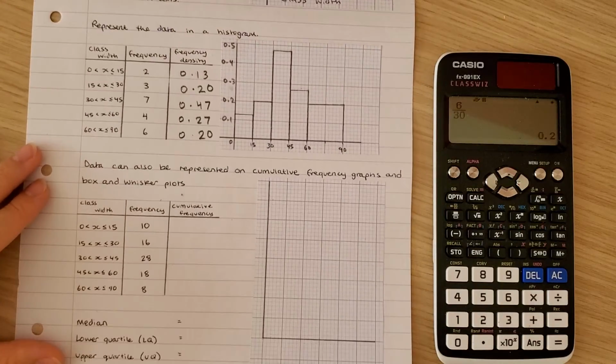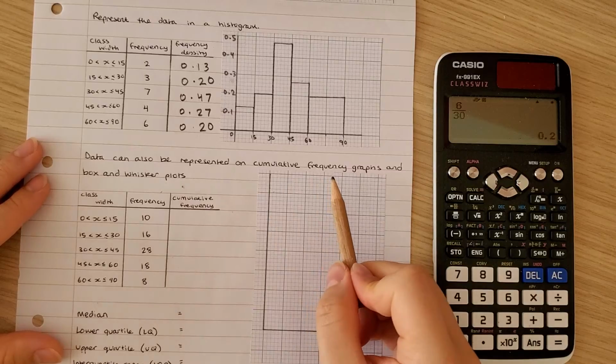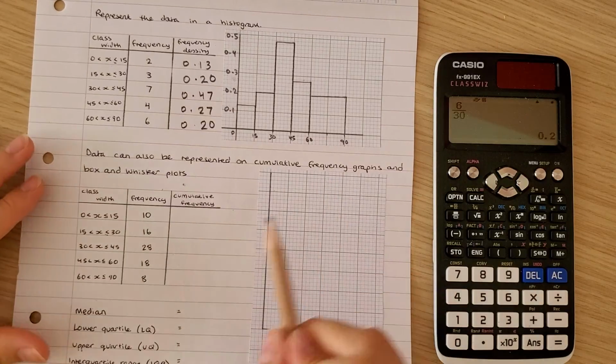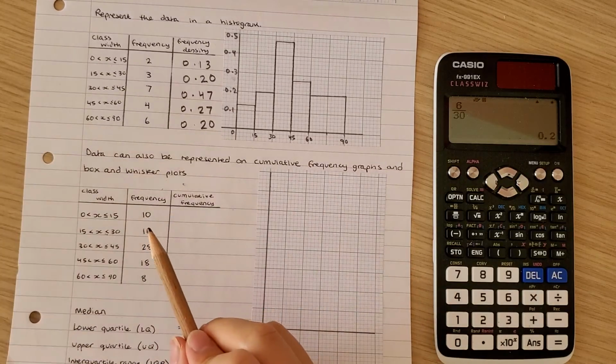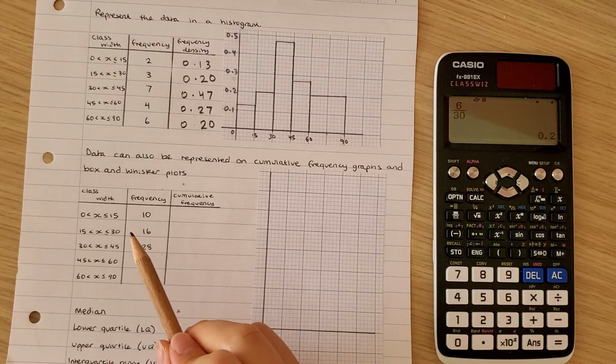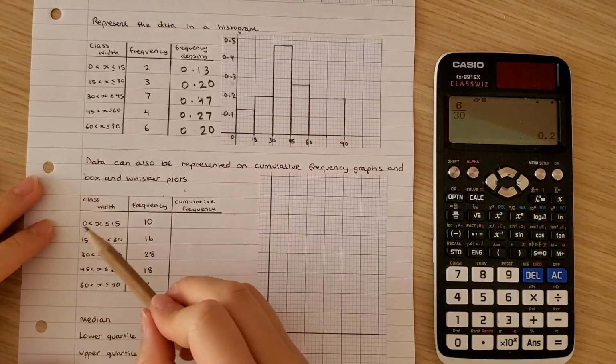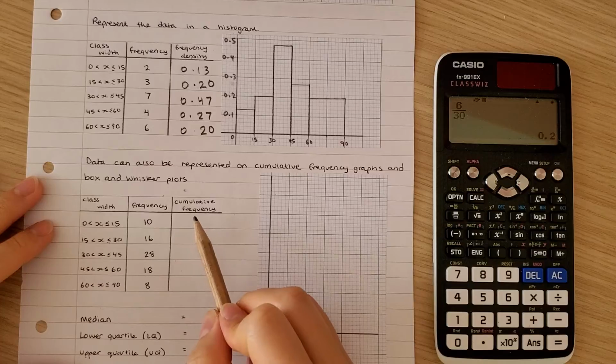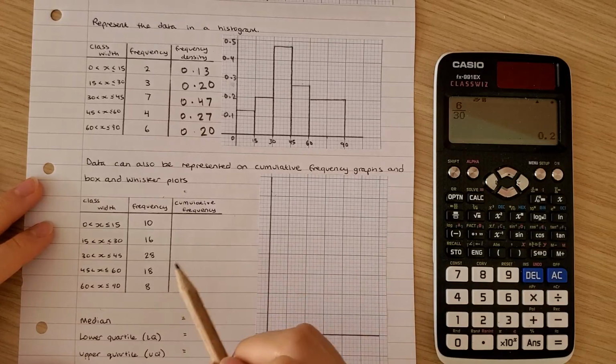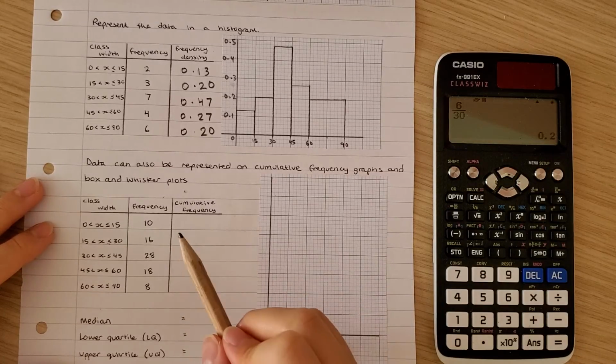For this example we've got a cumulative frequency graph, which we can also use to plot a box and whisker plot. So we've got class width, frequency, and cumulative frequency. This means it adds up everything from the previous one.